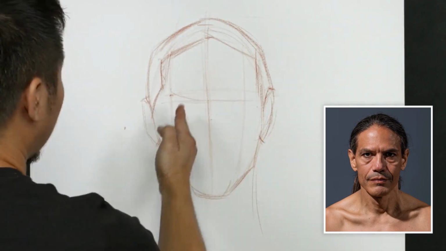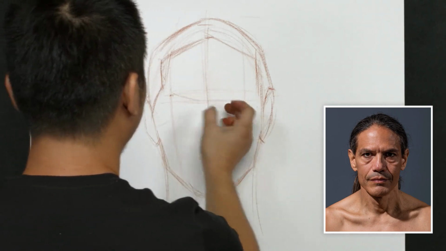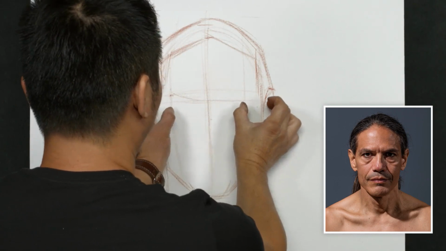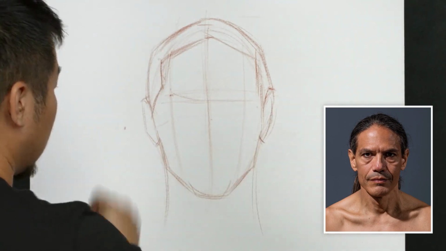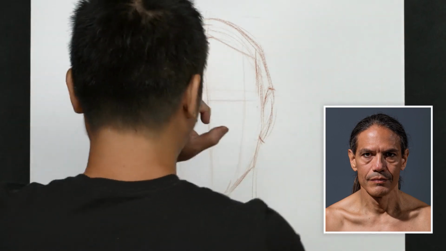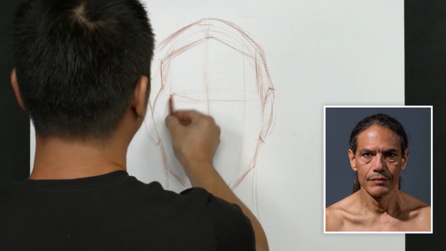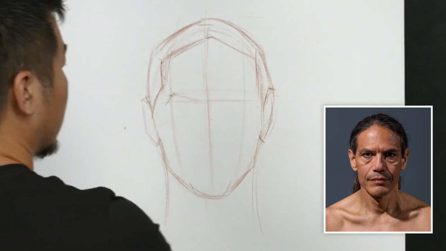If it ends too soon, you're making the eyebrow too short and the eyes too close, and then you have a big wide cheek on the side, and that's going to screw up the proportions. In this case, he doesn't have a very wide cheek, so I want to make sure I block that in correctly. I need to look for where that corner is.